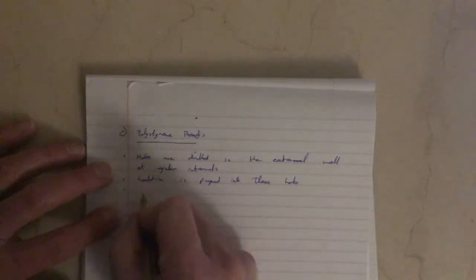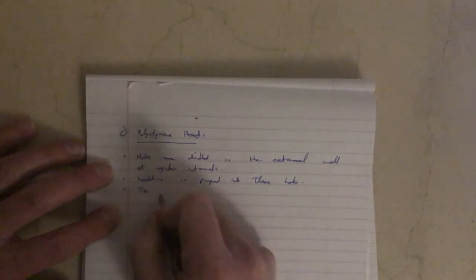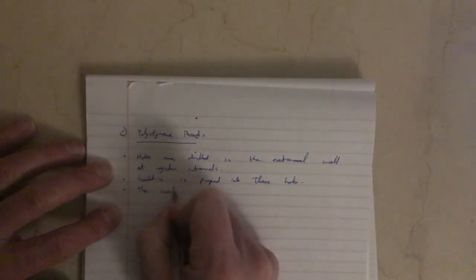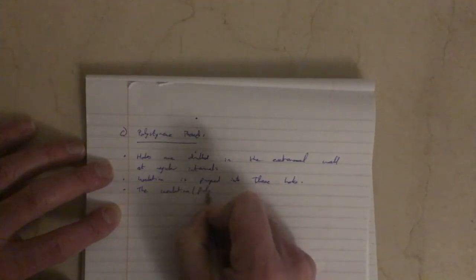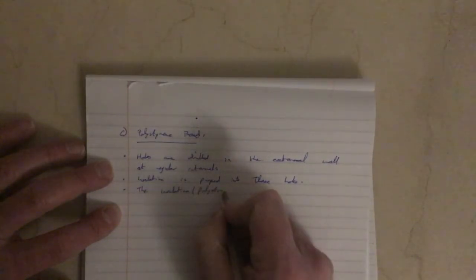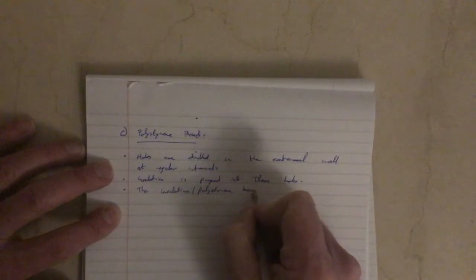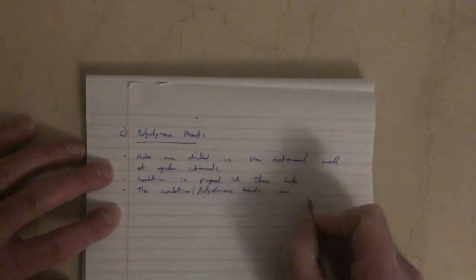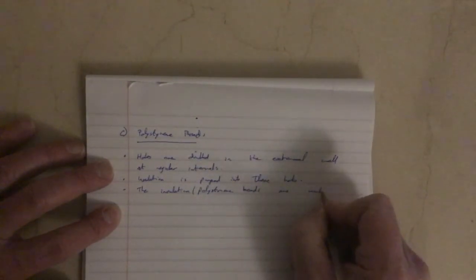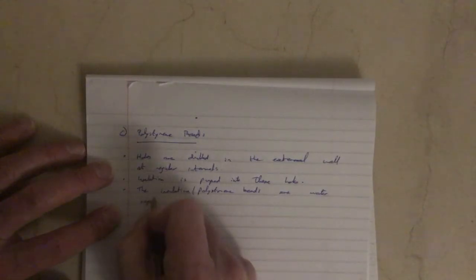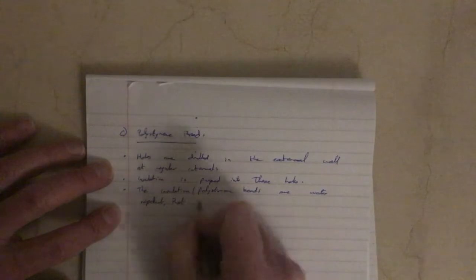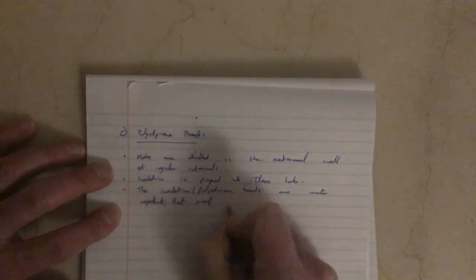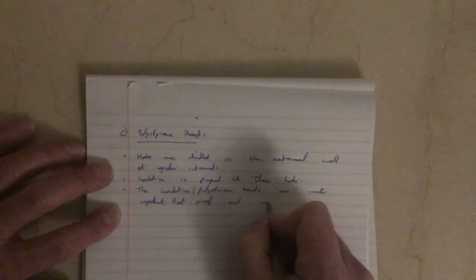And the polystyrene beads, the insulation, in this case polystyrene beads, are water repellent, rot proof, and non-combustible.